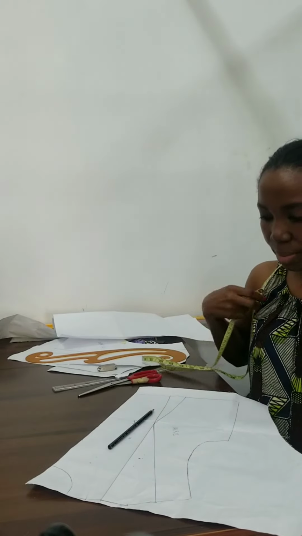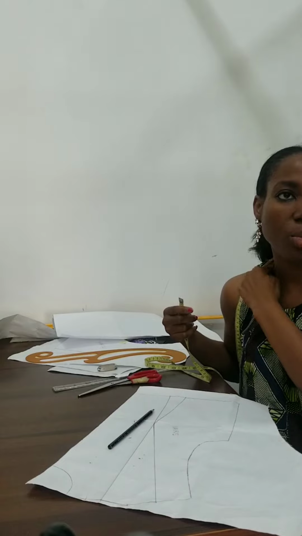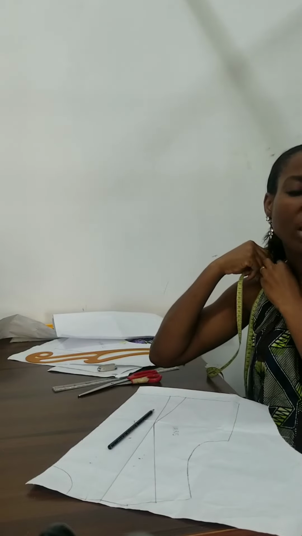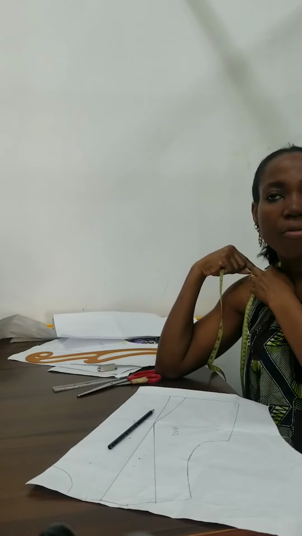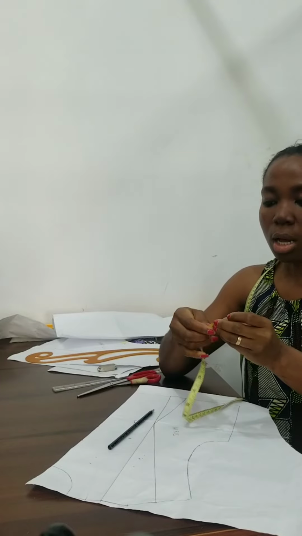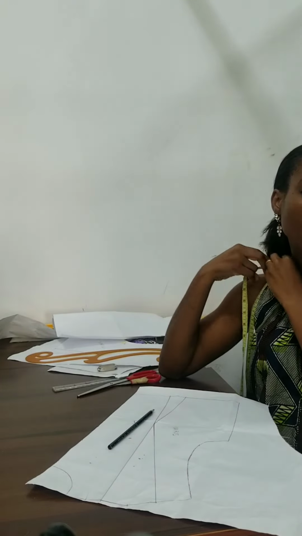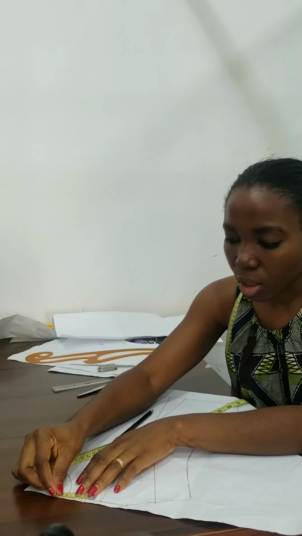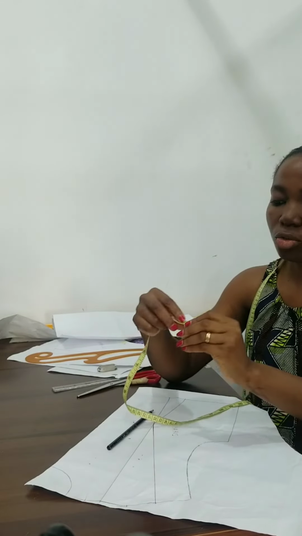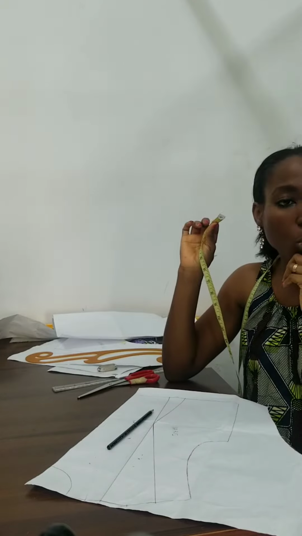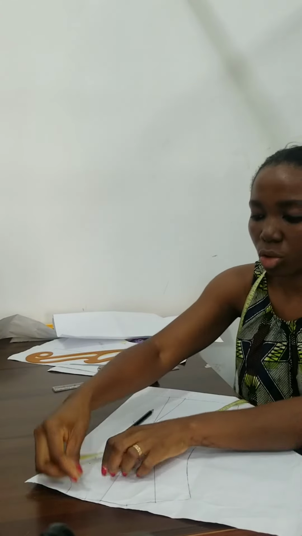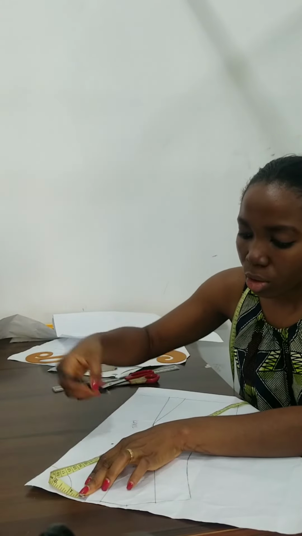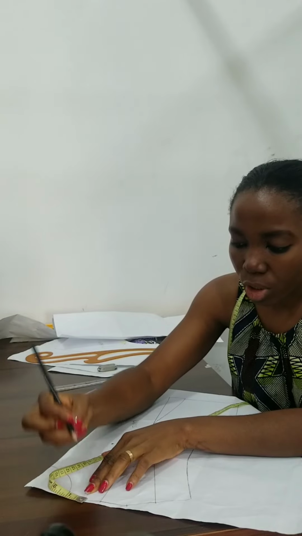So I'm going to take my measurement from shoulder neck point, that's this point out. For me, I want mine to be 1.5 inch from my shoulder neck point out. So I'm going to mark that from here. Oh, sorry, 1 inch rather, because I want it to be a really small sweetheart neck. So I'm going to do 1 inch because it's supposed to be like an office dress for me. So I want it to be as modest as possible.